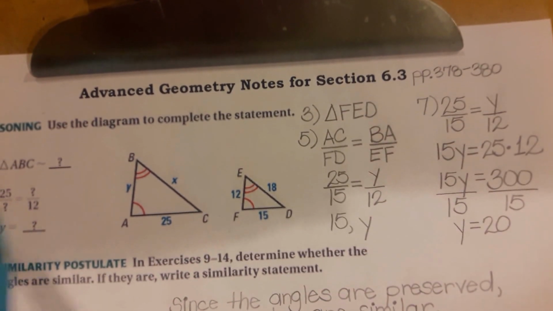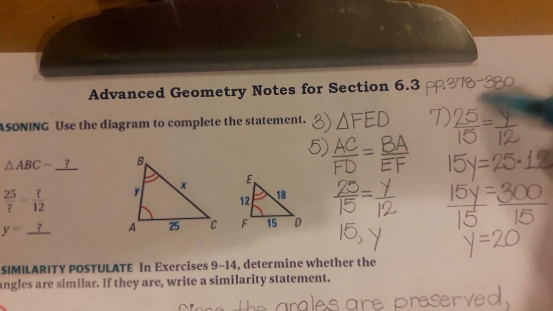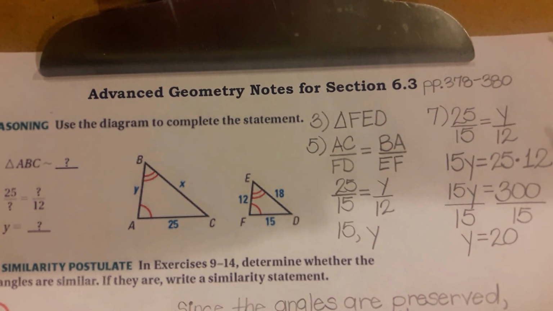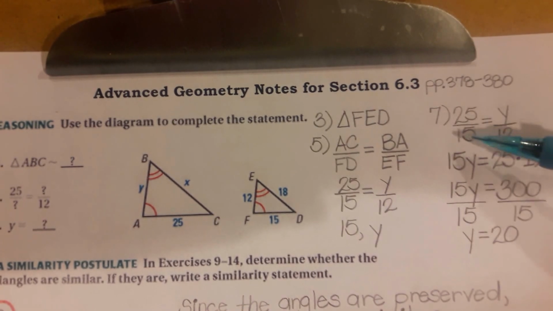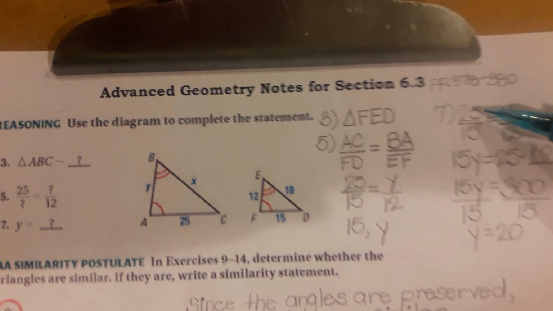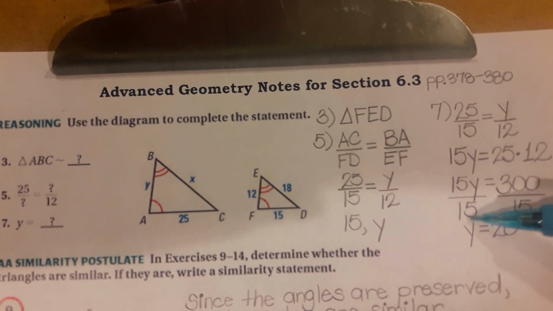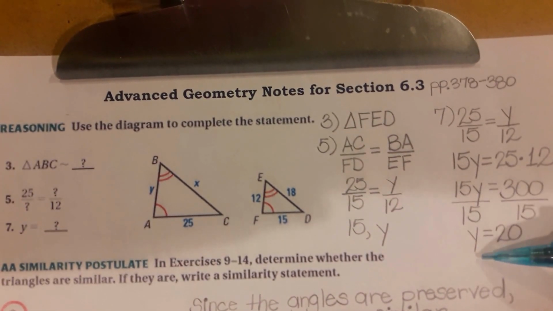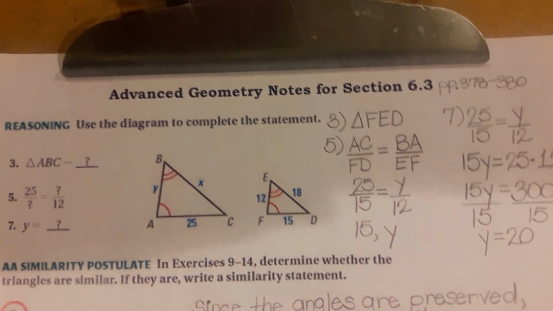So the missing parts is 15 and Y. For number 7, they want us to solve for Y. So to solve for Y, I want to solve the equation. So to solve the equation, I need to cross multiply. So if I cross multiply, I'm going to say 15 times Y, which is 15Y, equals 25 times 12, which equals 300. Divide 15 on both sides. Of course, you know the 15s will cancel out to 1. So Y equals 20. So for number 7, my answer is 20.